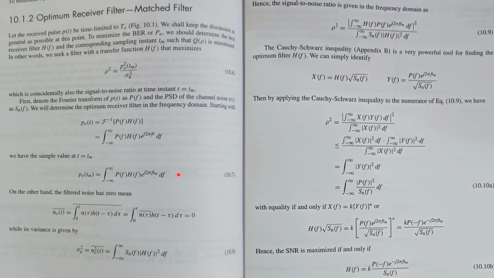And further, once we get p naught of t, our objective is to get the SNR, the signal to noise ratio, right? So for the noise again, we take the convolution of noise and the filter, h of t minus t. So further you will get the noise. So once we get the signal power and noise power, then we can put both together and we'll get the ratio here.